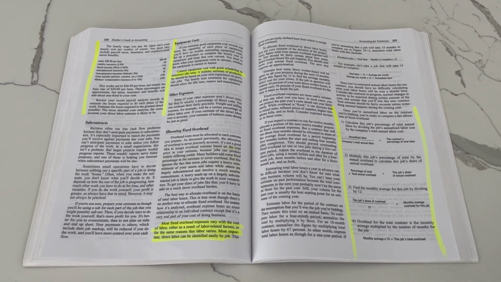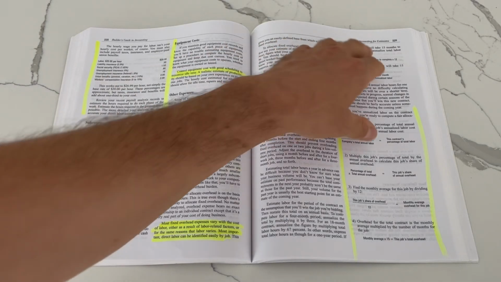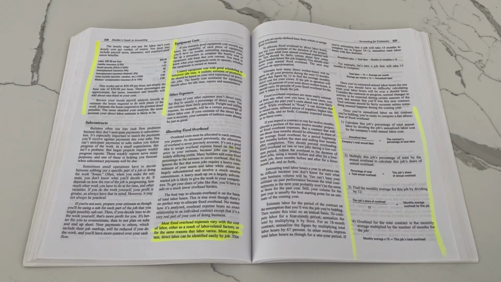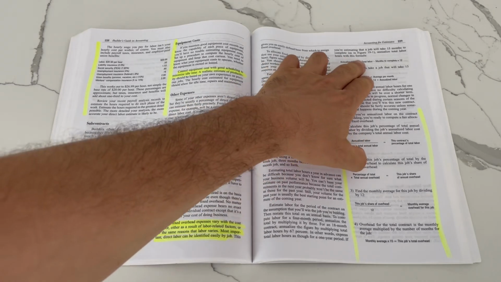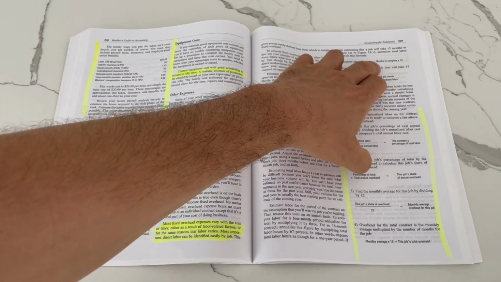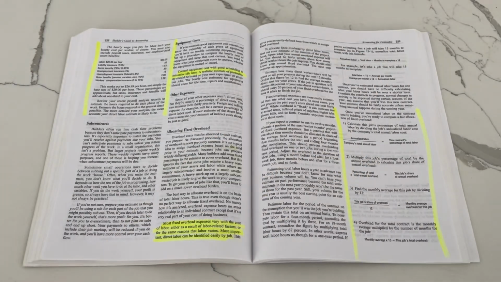All right. So over here on page 229, it may at first look like a very intimidating page with division and formulas, but it's actually quite simple. This is not that difficult to understand. They're talking about annualized labor equals total labor divided by months to complete times 12, all right?